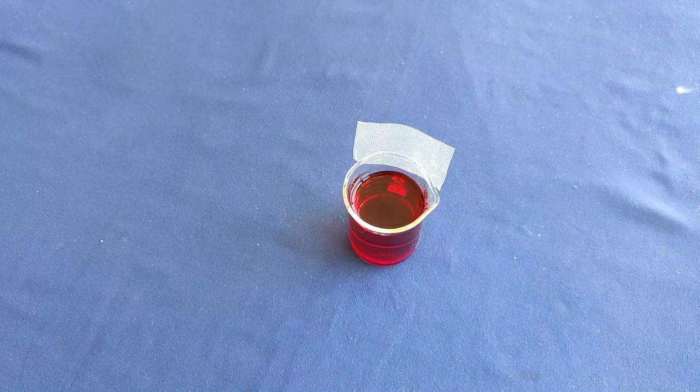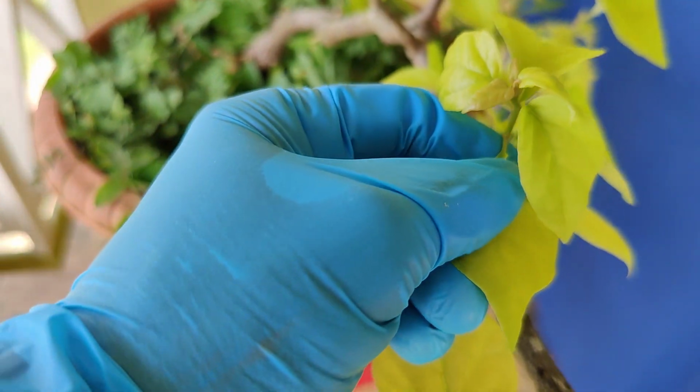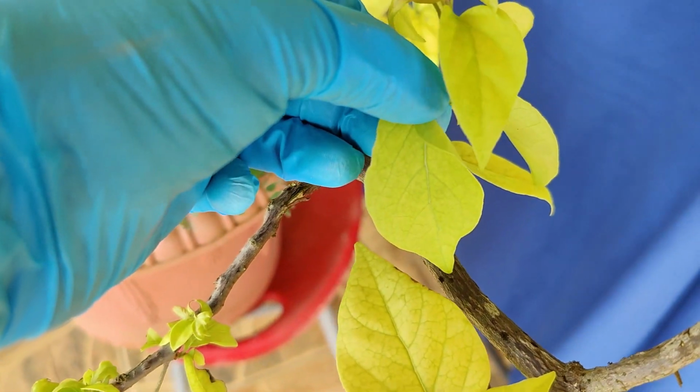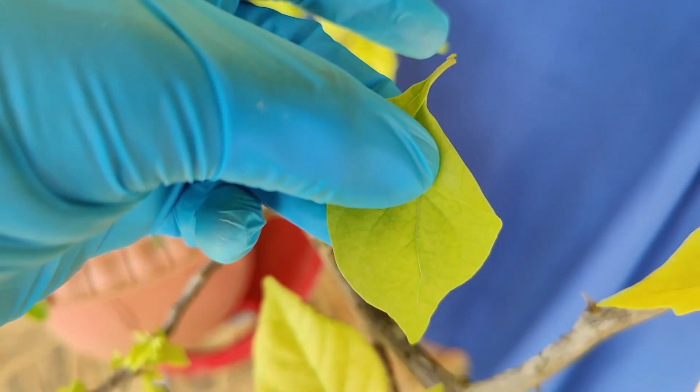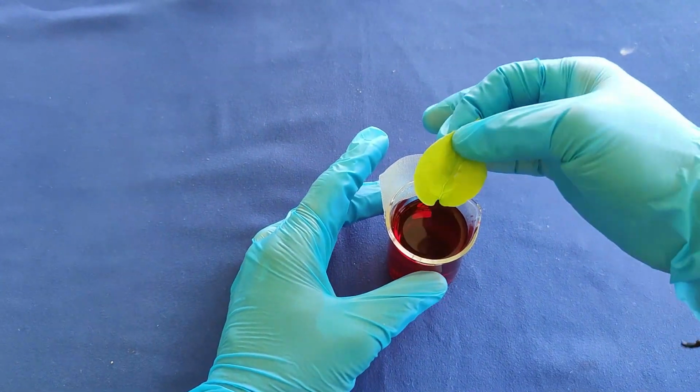Now our next step is that we need to get the leaves. When picking these leaves, it's always best to ensure that you break these leaves off at the base of the petiole where it attaches to the stem. Immediately after picking the leaf, place the base of the petiole into the solution that has been prepared and stick the leaf in place using the tape.